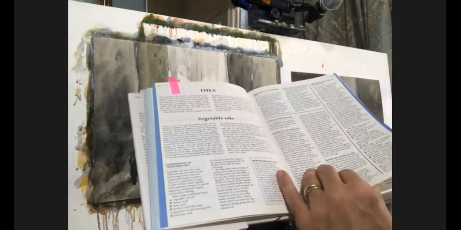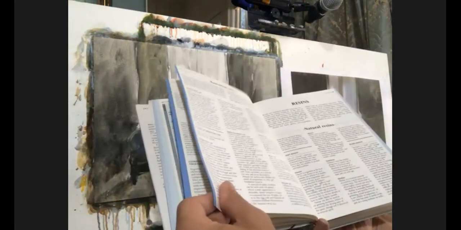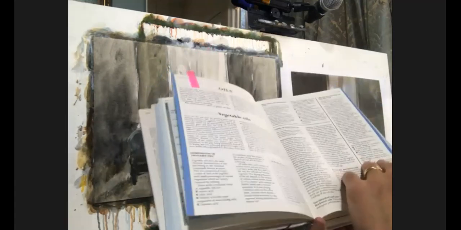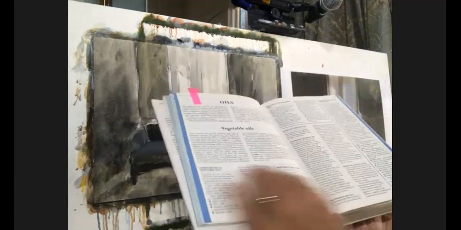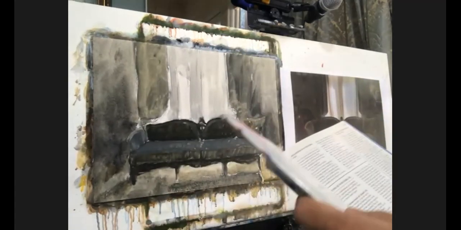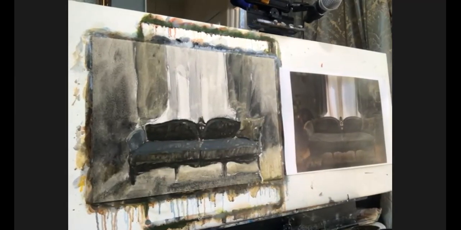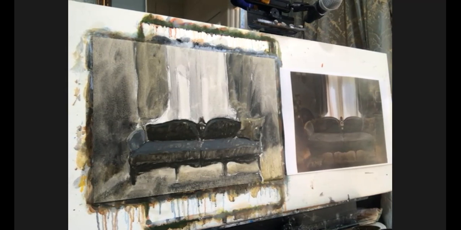So on the vegetable oils, I just want to find it. Oils, resins. Let me see if I find the stand oil, because there was a great definition of the stand oil. I think it was the boiled oils or blown oils. That's it, the blown oils. So it's not the stand oil. It's not sun bleached or sun thickened.